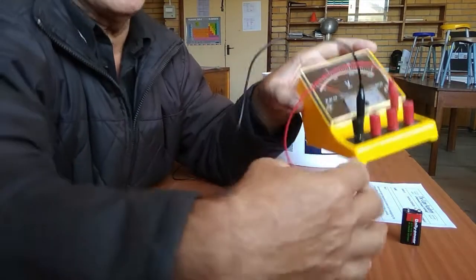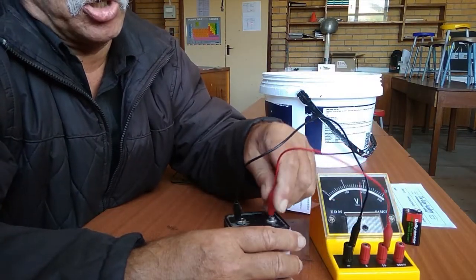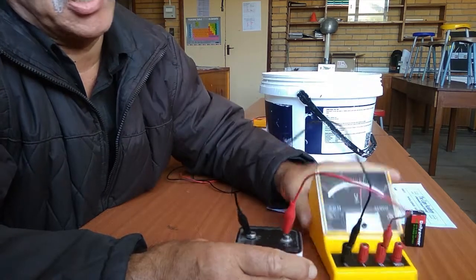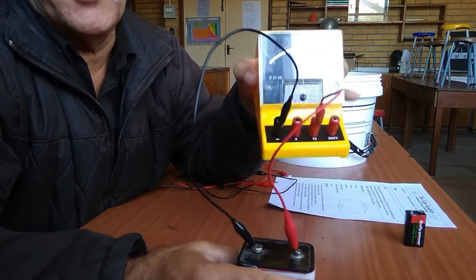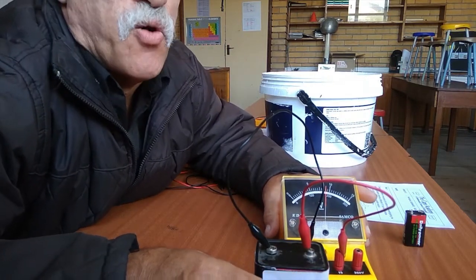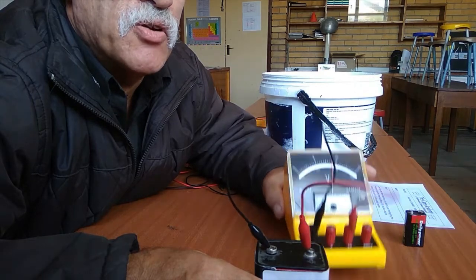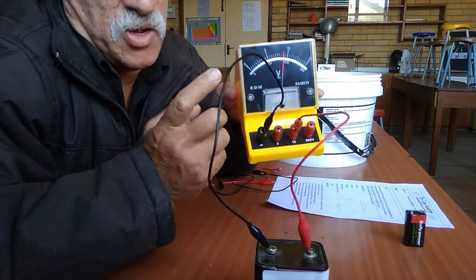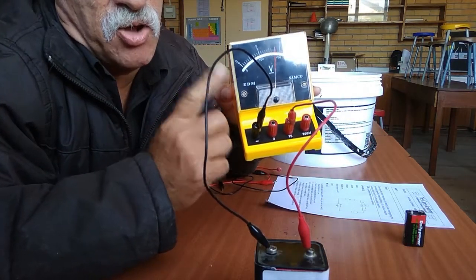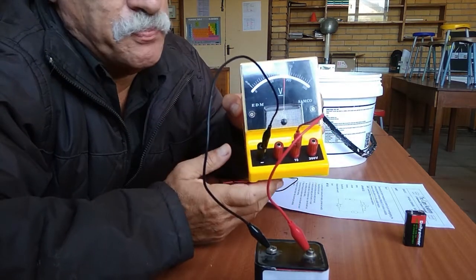So now what we are measuring at the moment, with no external circuit, just with a voltmeter attached to the battery, is the maximum voltage when no current flows. Now, what is that called? The maximum voltage when no current flows. Another thing you have to know is the only current that is flowing is moving that little needle.